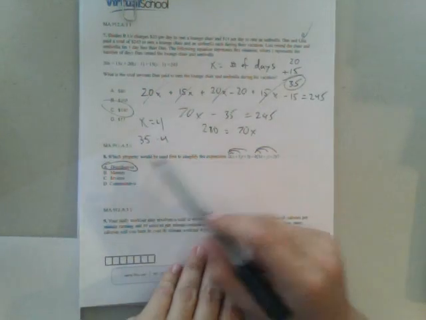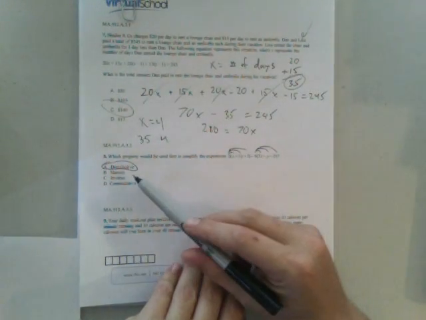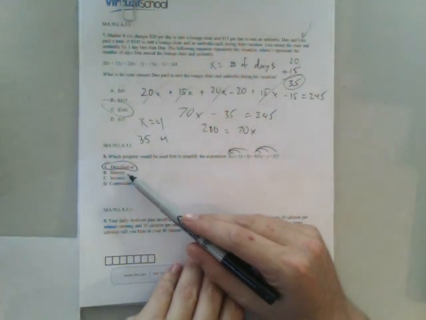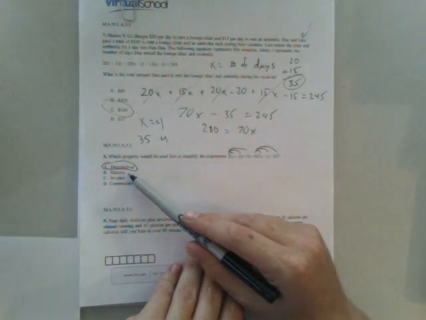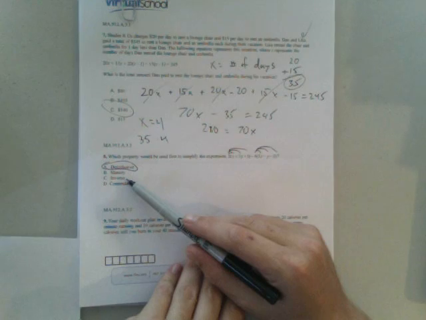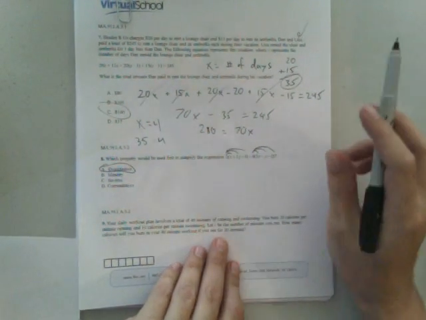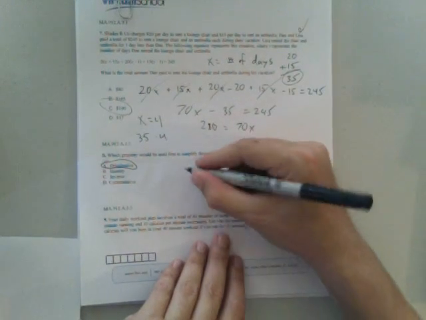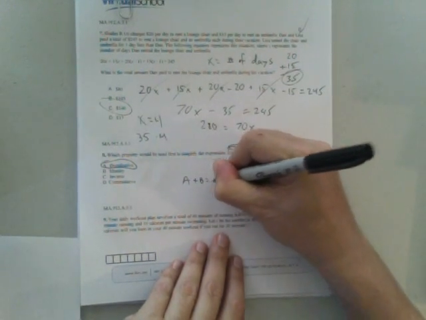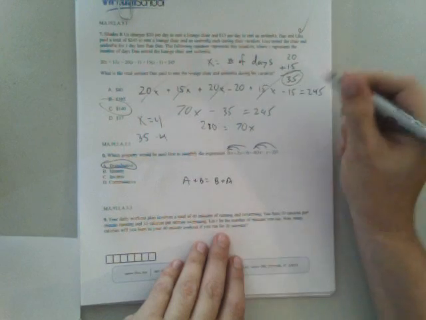The identity property of addition says that any number plus 0 is itself. The identity property of multiplication says any number times 1 is itself. The additive inverse is a number plus the opposite of that number: 2 plus negative 2 equals 0. The multiplicative inverse says a number times its reciprocal equals 1. Commutative says that a plus b equals b plus a.